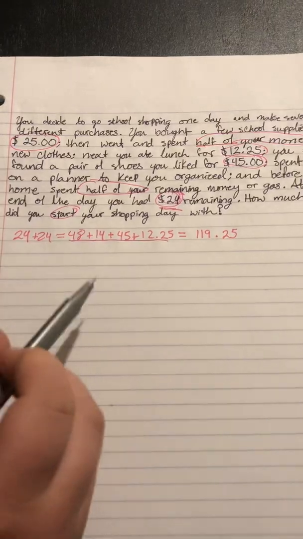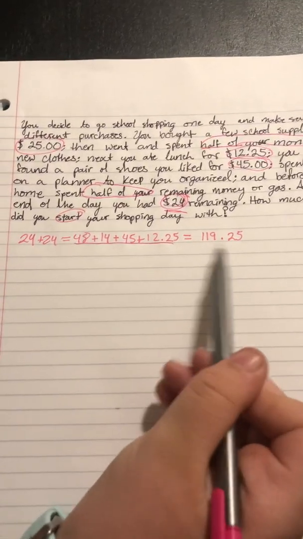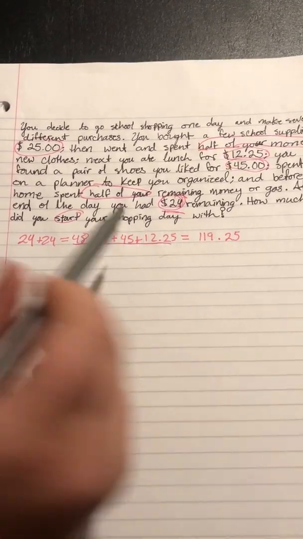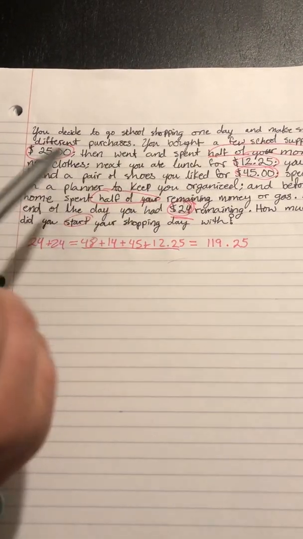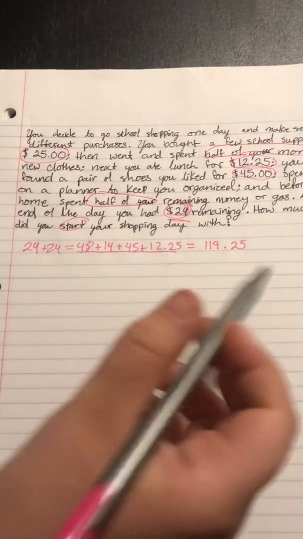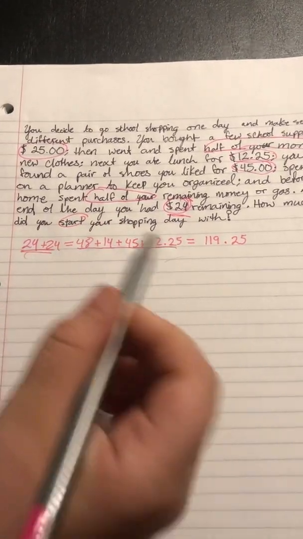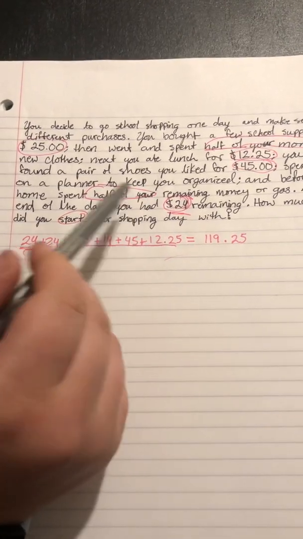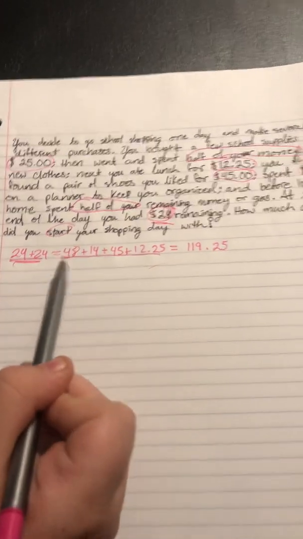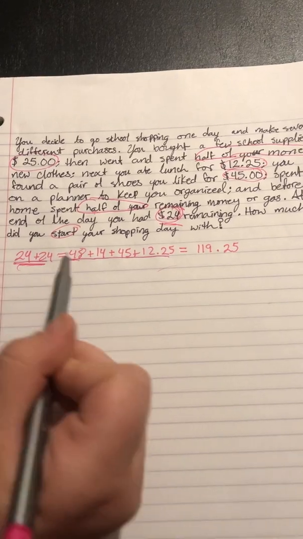So everything, when we add all of this together, will equal $119.25. So far we had $119.25. So then we spent half of our money on new clothes. So when we go back, just like this, back to the beginning of the problem, it said half. So that means that our total before we spent money on gas was 48.